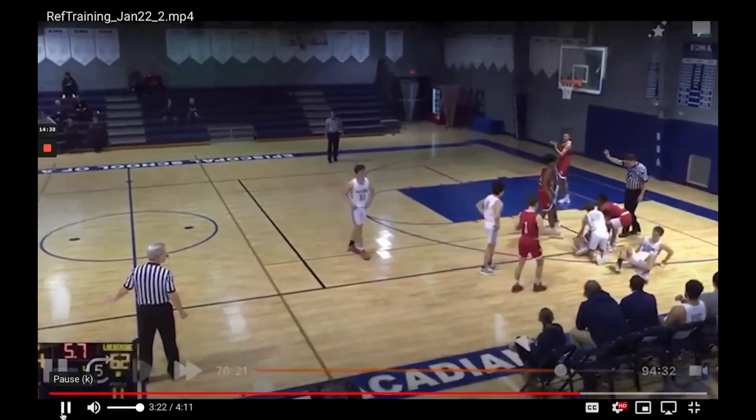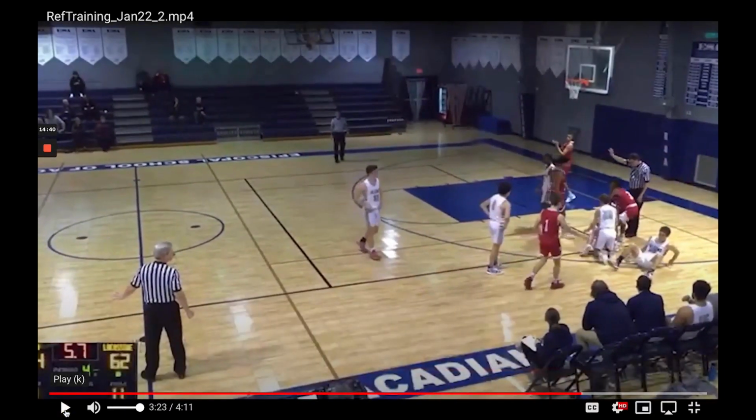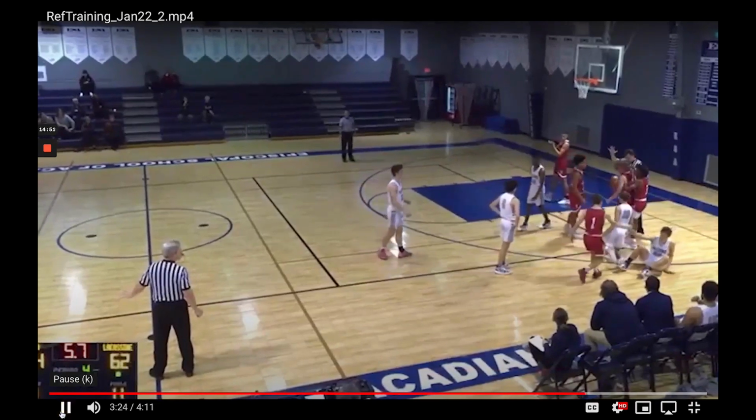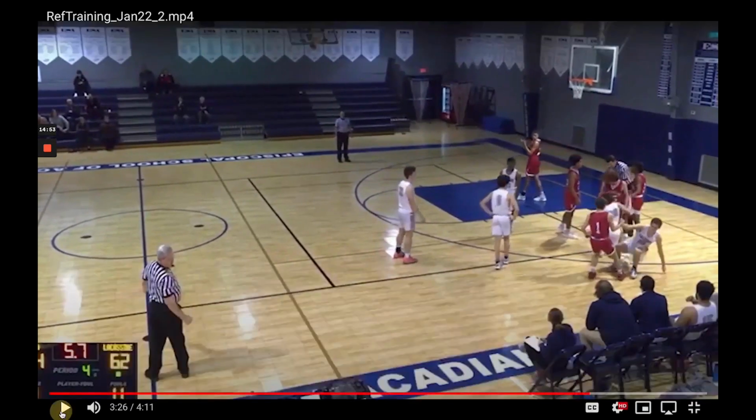So, again, this is a good job of dead ball officiating. It's late in the game. We have players on the ground, and we see a great example of sportsmanship. We see red 1 is going to lift up white player. And then we have a piece of pretty poor sportsmanship.